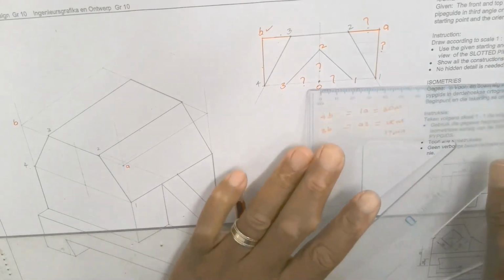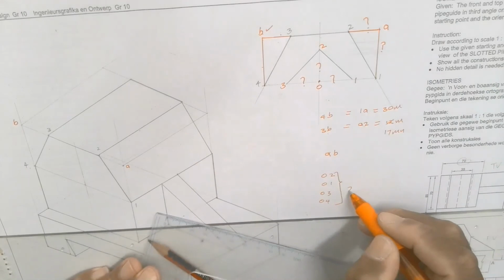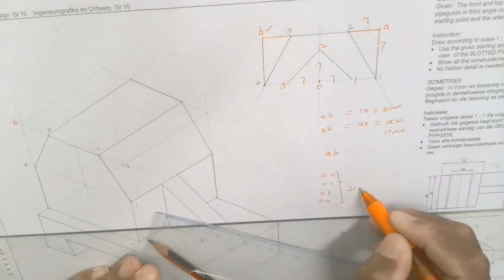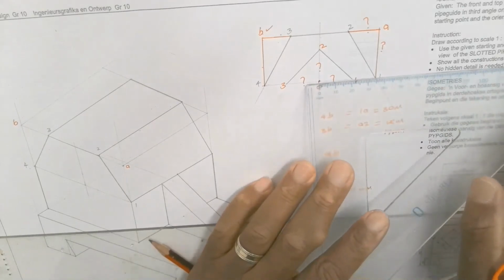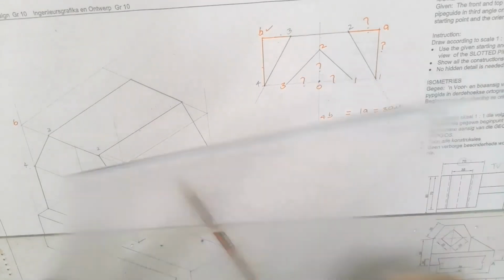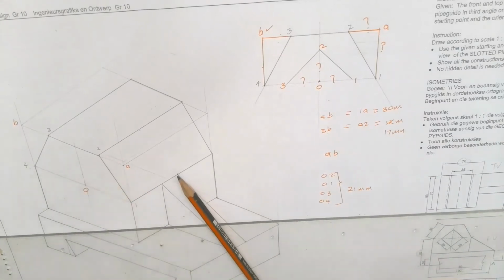So let's see, O1 is how much? It is 21. So everything here that I'm going to get must be 21 millimeters. All right, let's double check. It is 21. So this is your center O, which is known as origin.